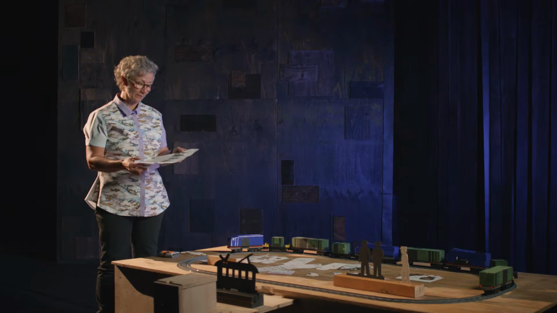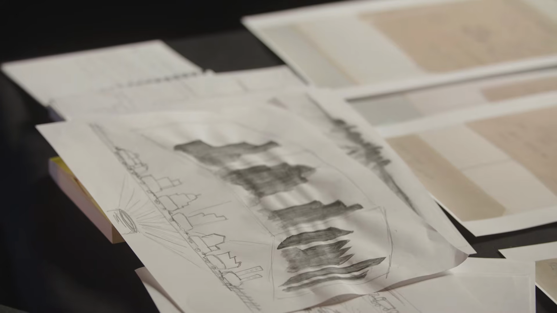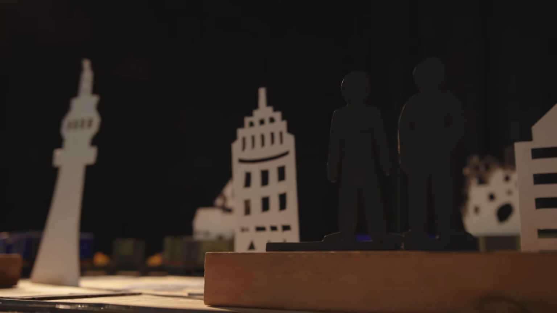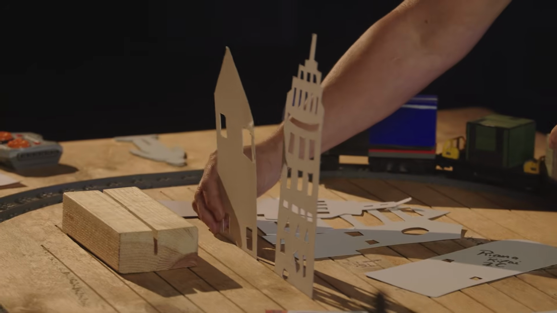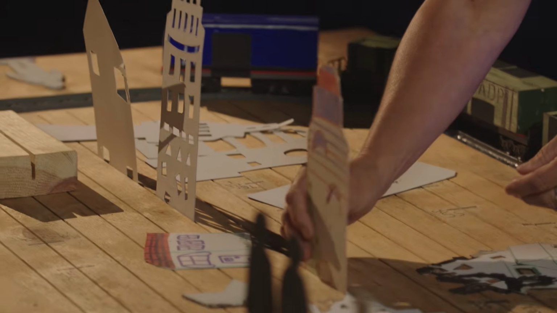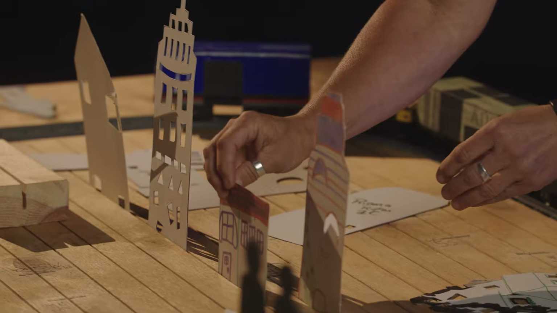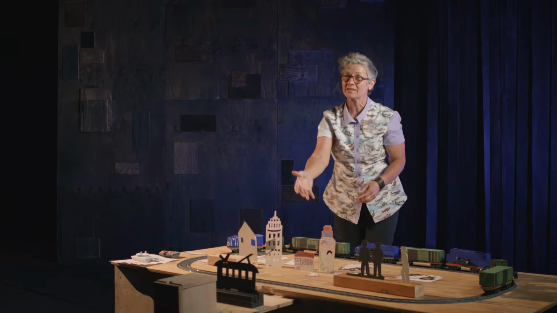What's really great is that we can go back to the creative development and see an idea, and then we can see the real thing here. And what's really exciting is that some of the images of the city in the show are the ones that the children have made in the foyer before they come in, and then they get to see their work on stage.